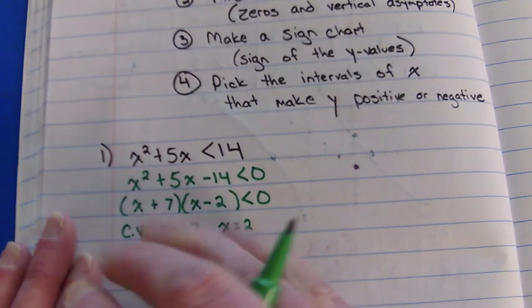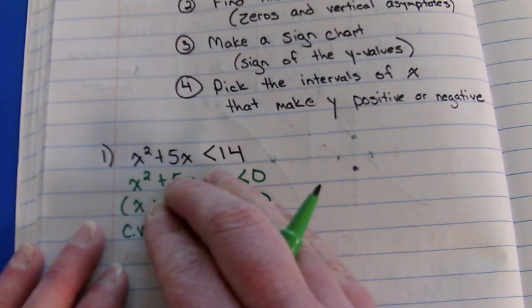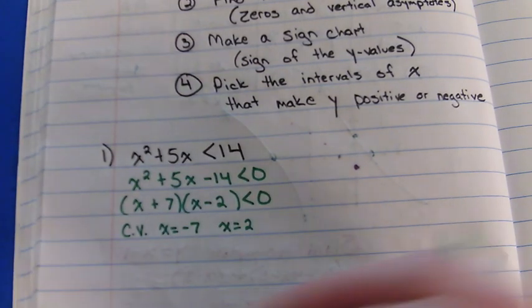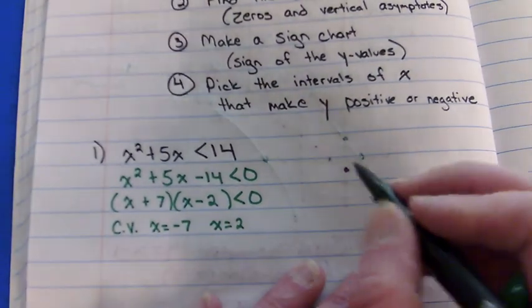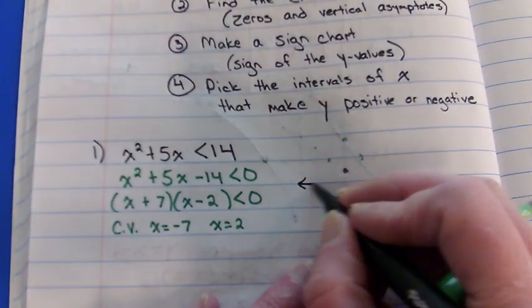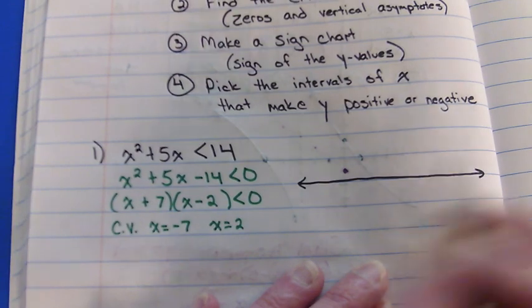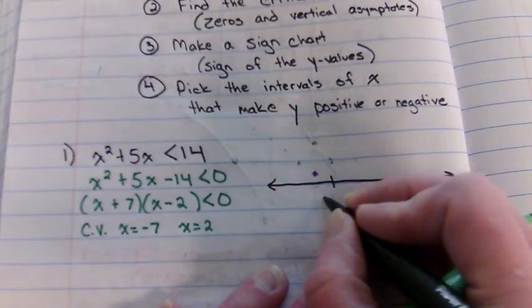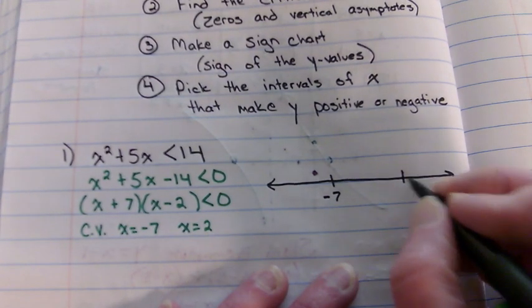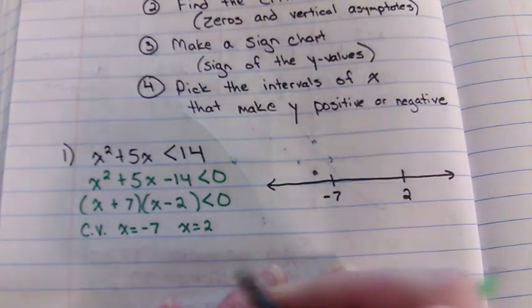Now those aren't my solutions to this problem because this is an inequality. We're talking about a shaded region on a number line. So let's make a number line. These are my critical values. They're my most important points, so they're the only ones I need to worry about on the number line.